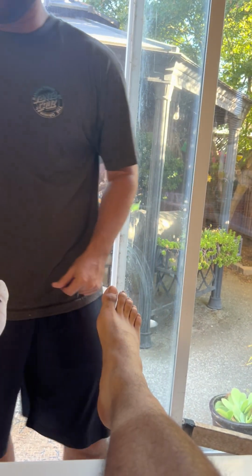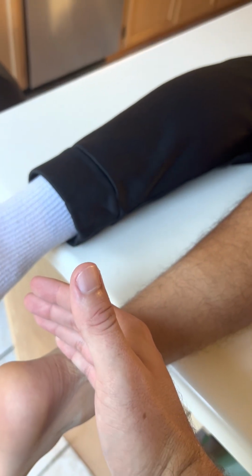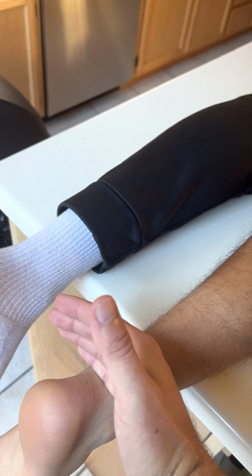Okay. Now my patient's going to flip over and we're going to test the Achilles tendon reflex. Oh, you're on the paper. Okay. I'm going to test the Achilles tendon reflex. Foot should move. Okay, flip over for me.